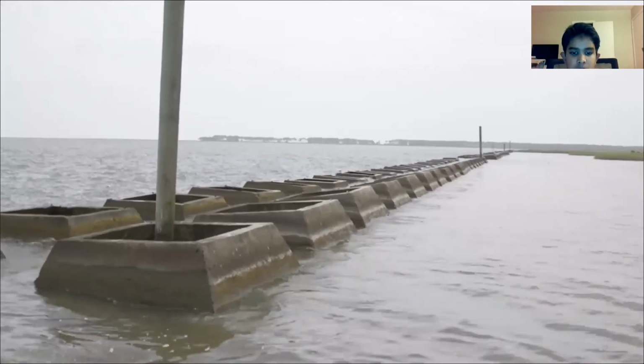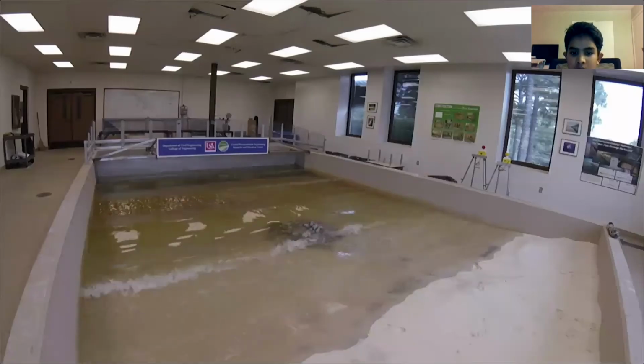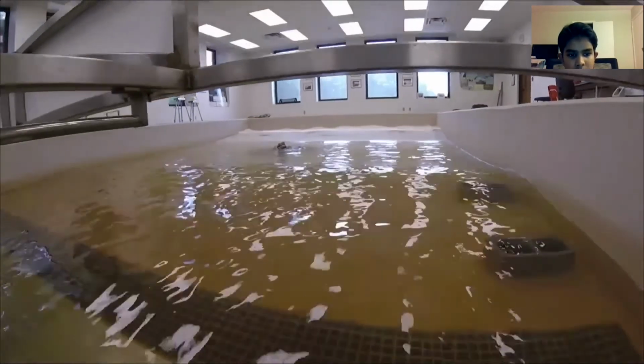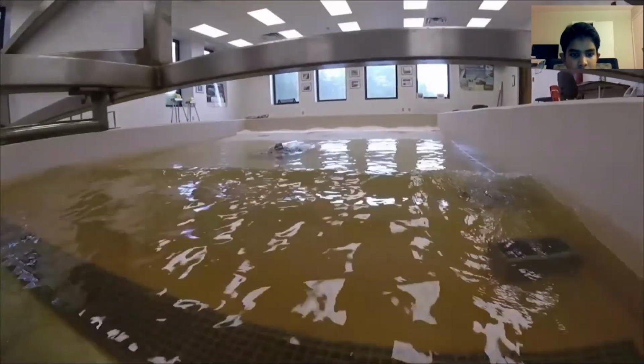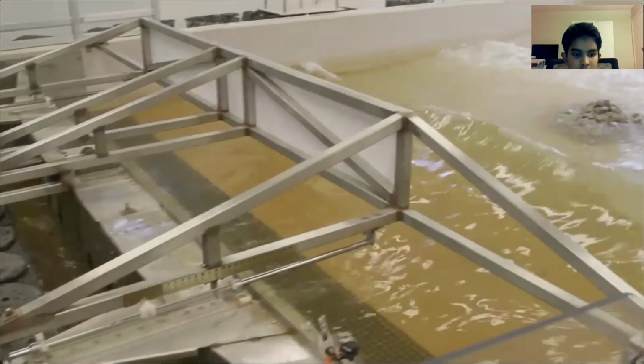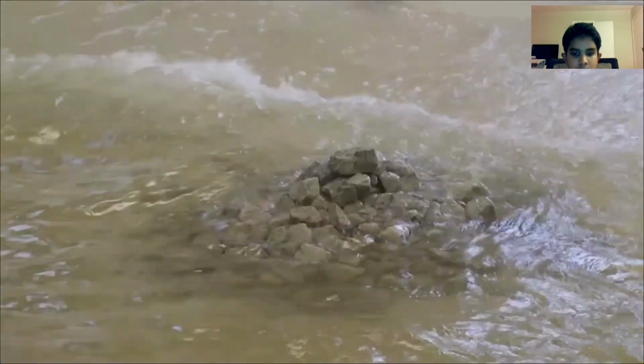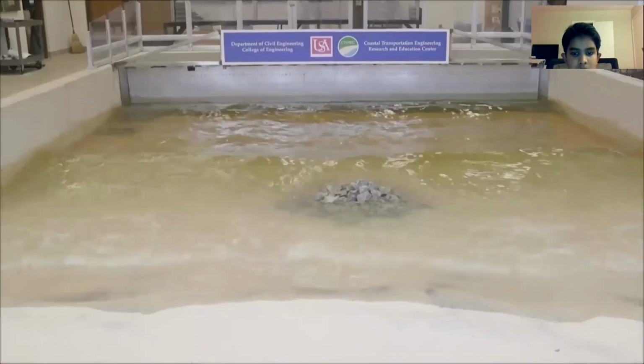Before these concrete pyramids were deployed in the bay, they were tested here at a wave pool at the nearby University of South Alabama. Engineers tested scale models of the design. Here, they can adjust the size and frequency of the waves to simulate real-world conditions.